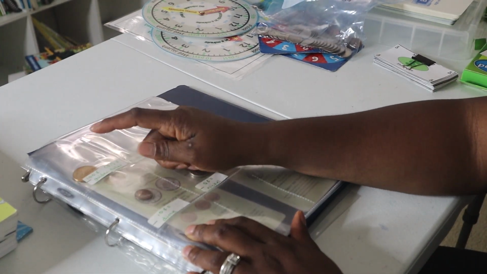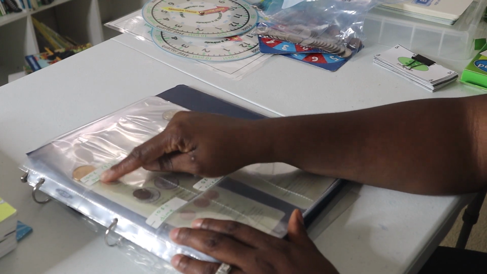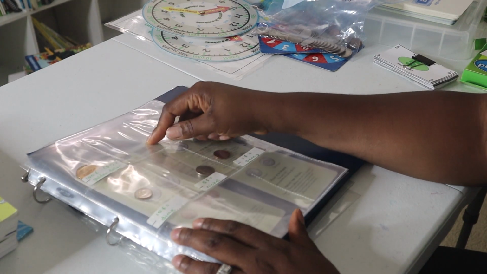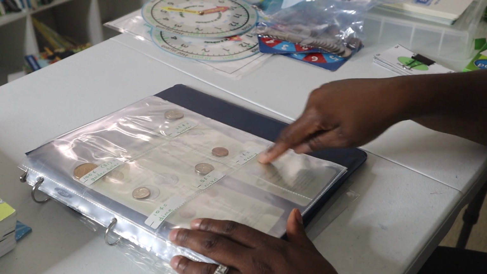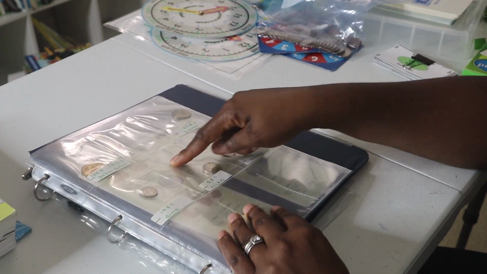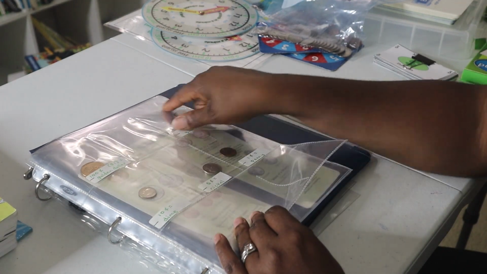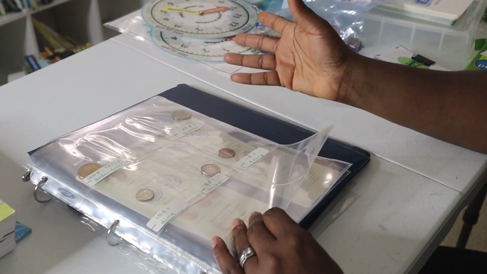I do have a golden dollar. I can't remember how I got my hands on this, but obviously for this purpose I'm glad that I have one. But I don't have a 50-cent coin, and I still can't find one. But other than that, I just have some coins in here, and I have it taped down. Even though they use it all the time, I had made this in the beginning, so that's why it's still in here.